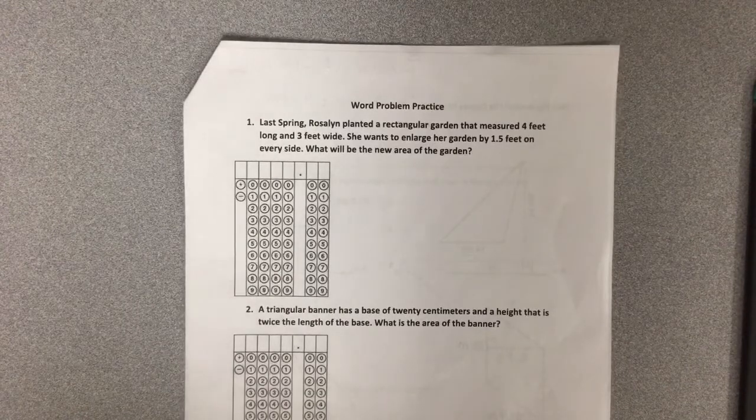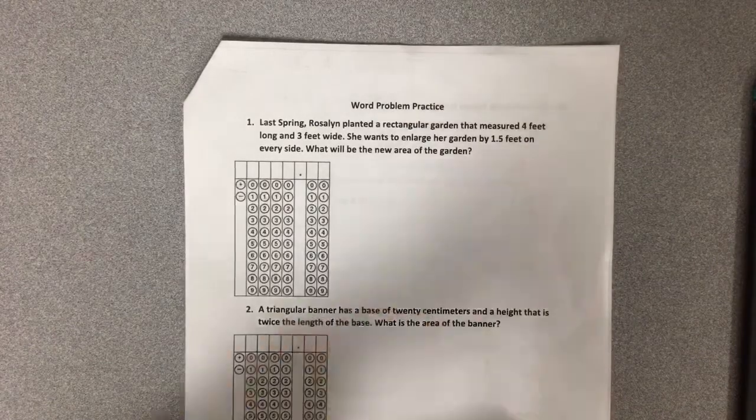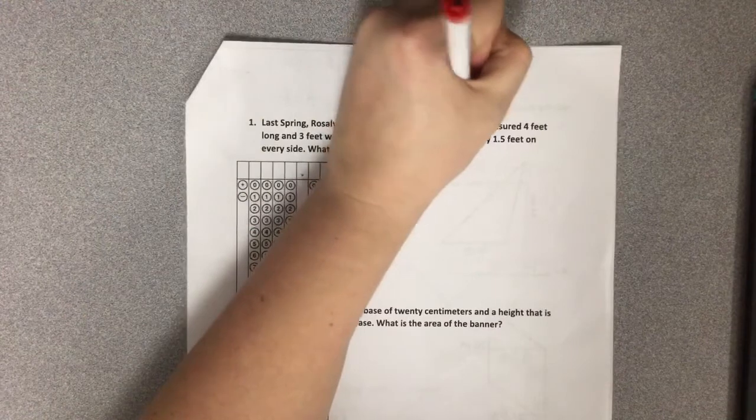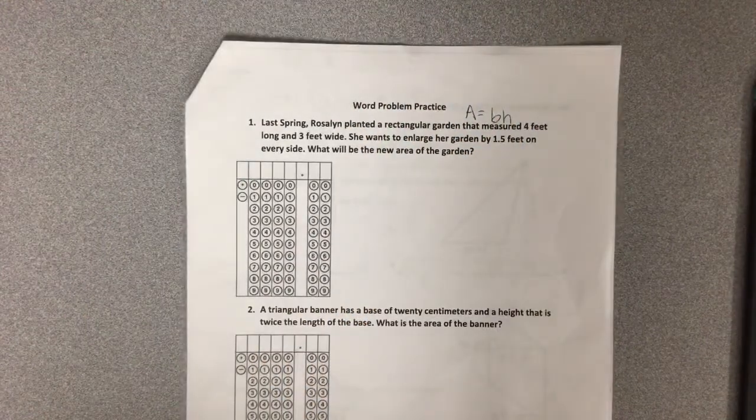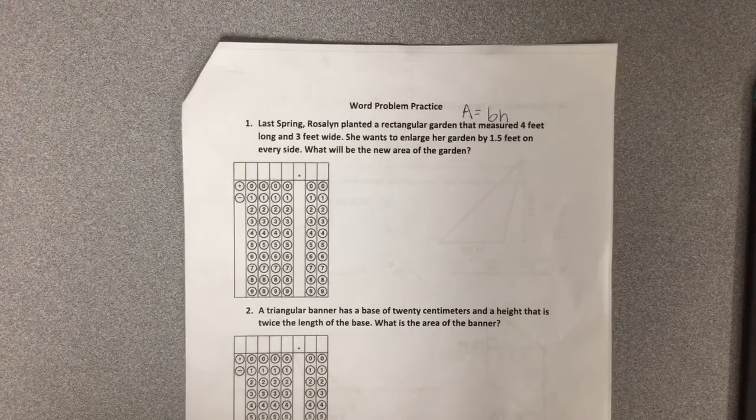So, last spring, Rosalind planted a rectangular garden that measured 4 feet long and 3 feet wide. Rectangular garden, that means that our formula is going to be area is equal to the base multiplied by the height. She wants to enlarge her garden by 1.5 feet on every side. What will be the new area of the garden?